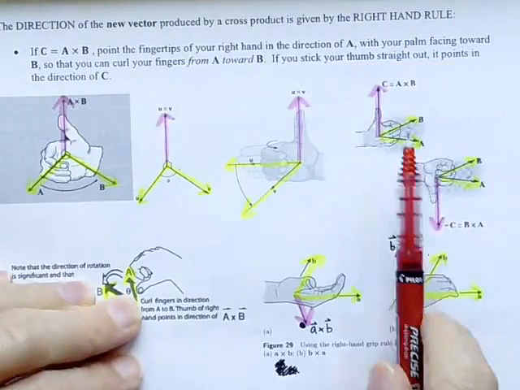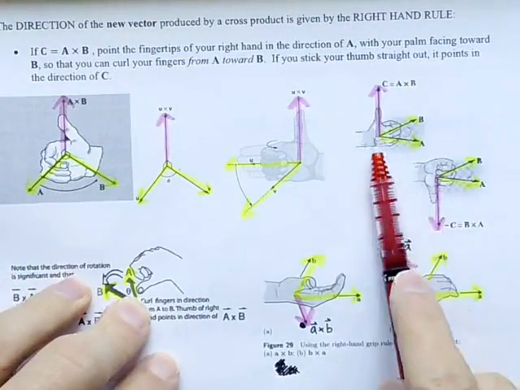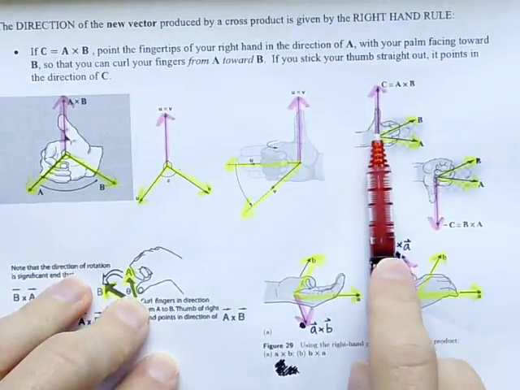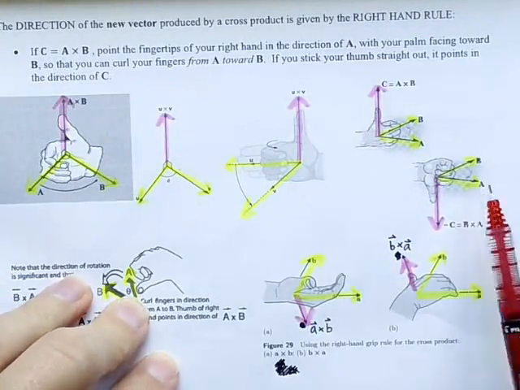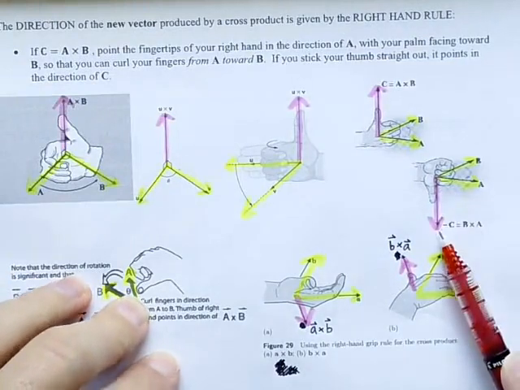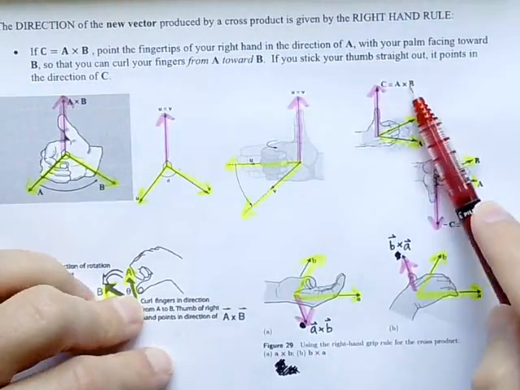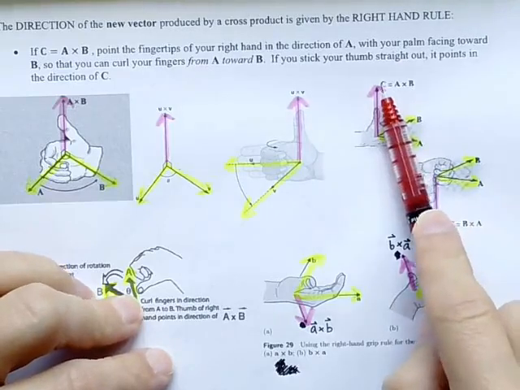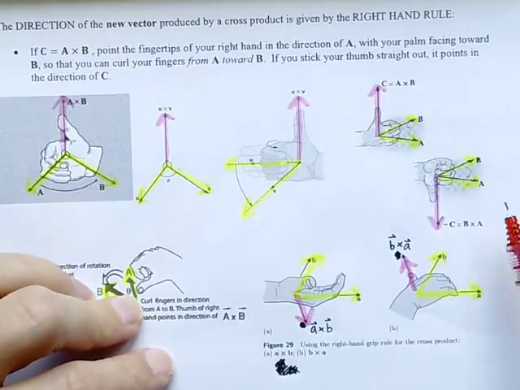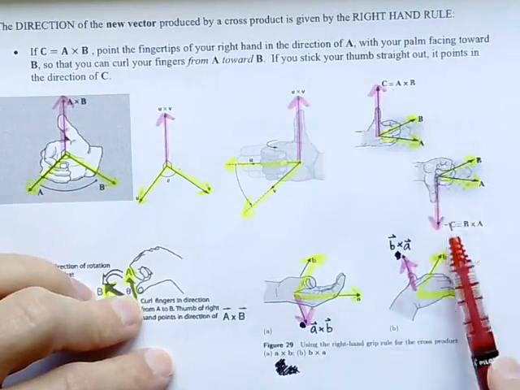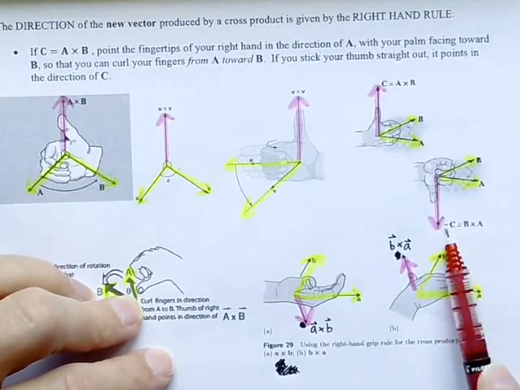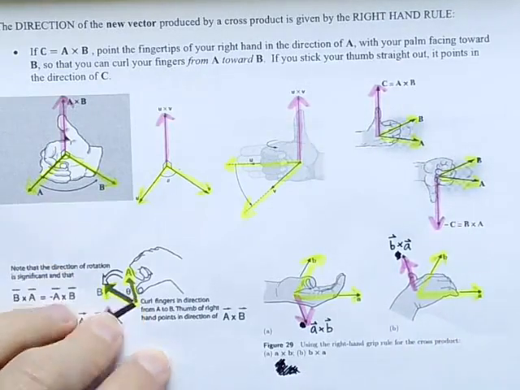Note the difference between these two pictures. If we do A cross B, our thumb points up. But if we do B cross A, our thumb points down, indicating that A cross B does not give us the same vector as B cross A. In fact, it gives us the opposite vector. A cross B is the opposite of B cross A.